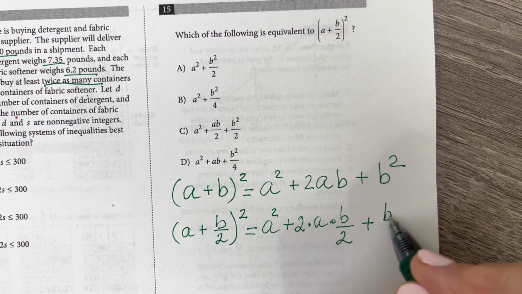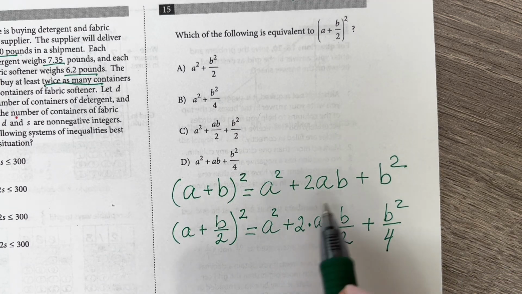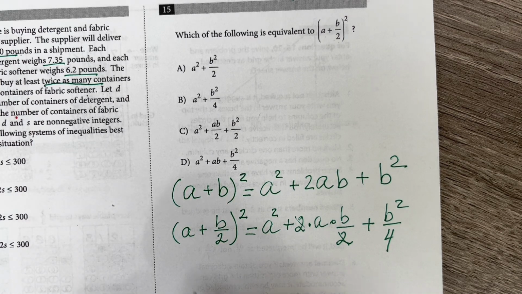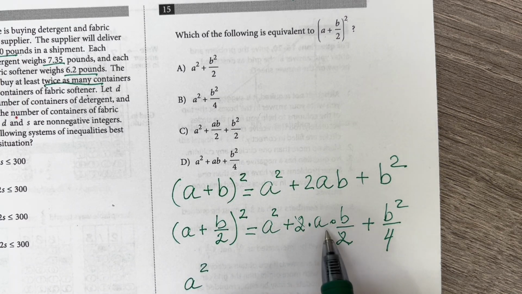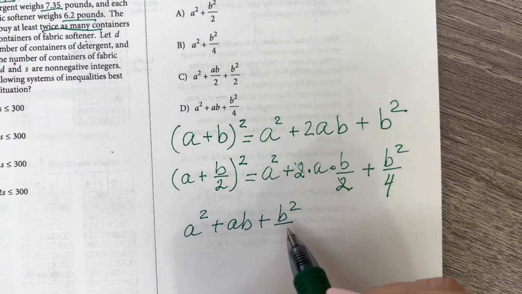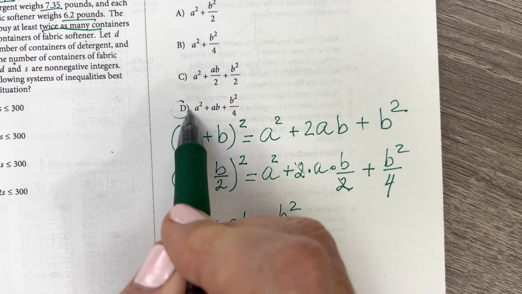As you see, it's b squared over 4. The 2 cancels out. So the final answer is a squared plus ab plus b squared over 4.